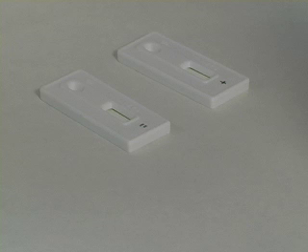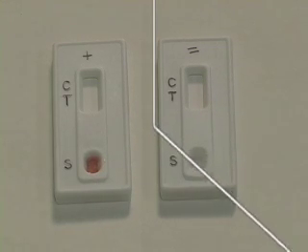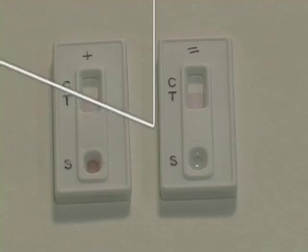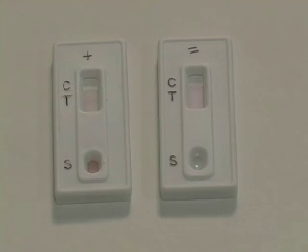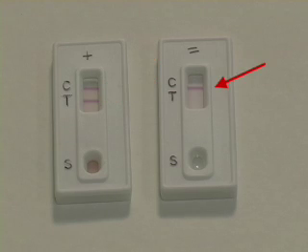The ABA card is then removed from the sealed pouch and labeled properly. 4 drops of the sample are then added to the sample well, labeled S, on the ABA card. After 10 minutes, the results are read. The presence of 2 pink lines, one in the T area and one in the C area, indicates a positive result. The presence of only 1 pink line in the C area indicates a negative result. If no pink line is present in the C area, the test is invalid.